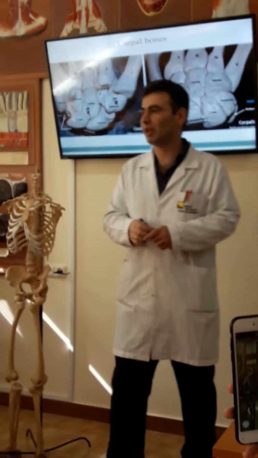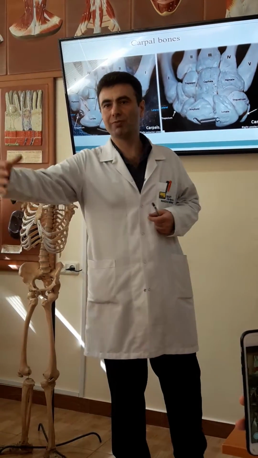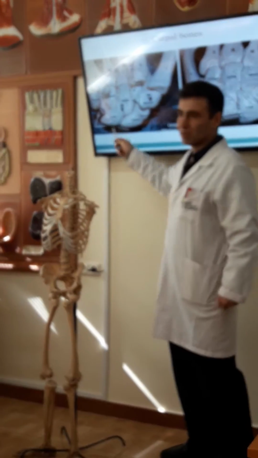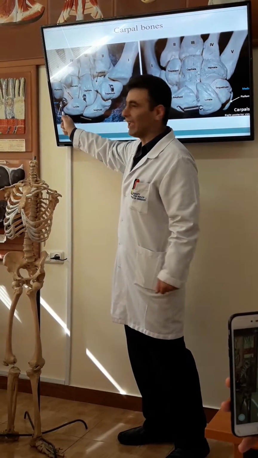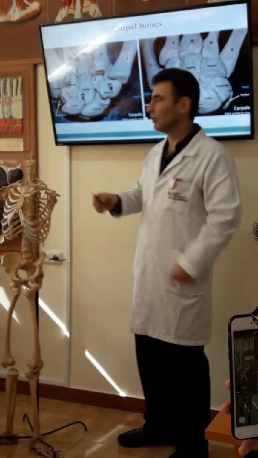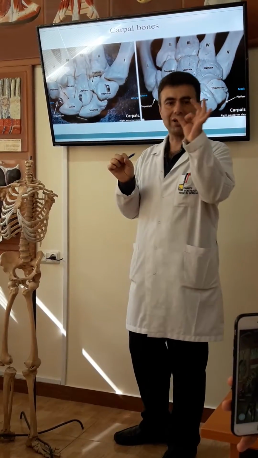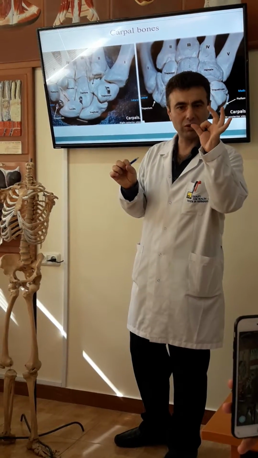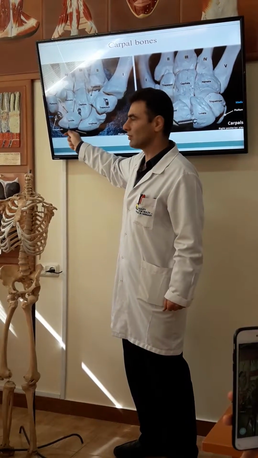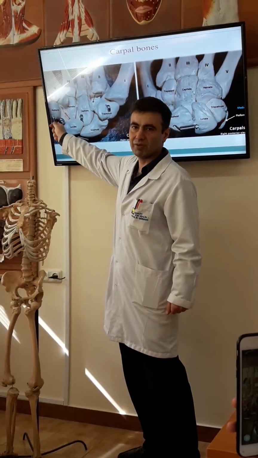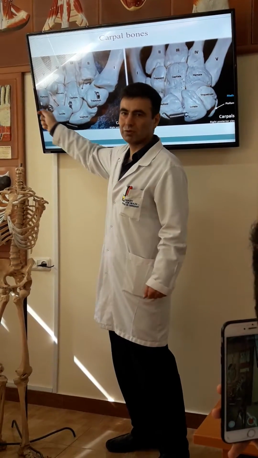Scaphoid means boat shape, like a boat. Lunatus, the moon shape, round. Triquetrum, triangular shape. And pisiformis, small round shape. Once again, scaphoideus, lunatus, triquetrum, and pisiformis. It is from the lateral to the medial.